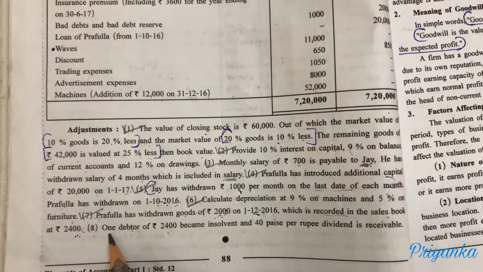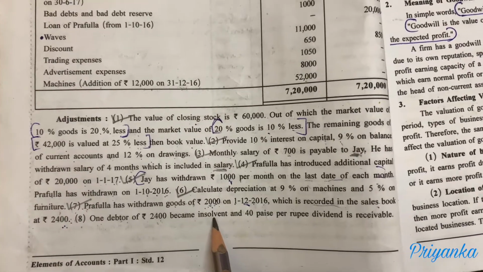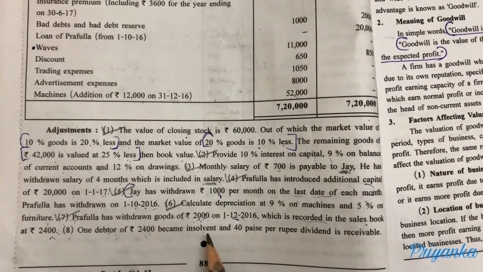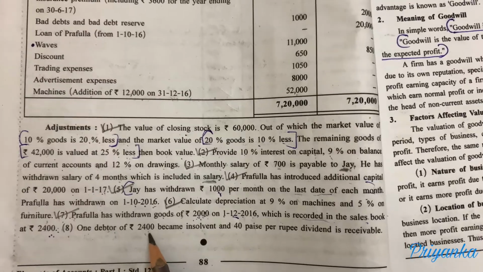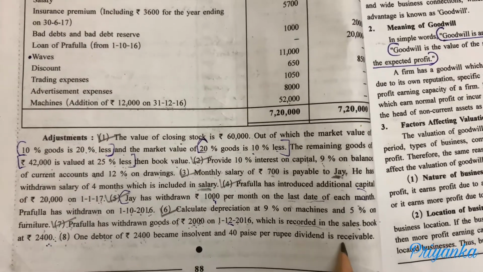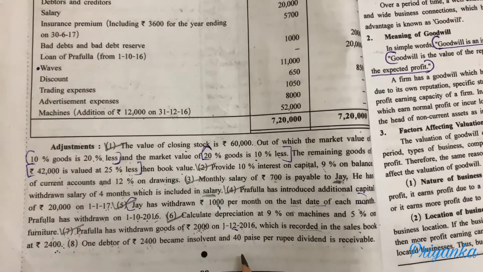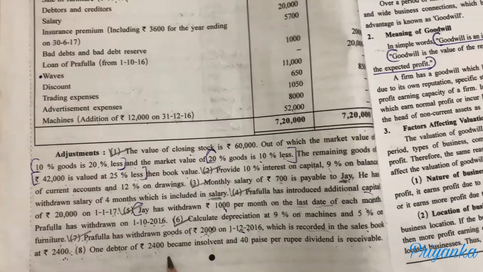Last adjustment, one debtor of rupees 2,400 become insolvent, means a customer is now not in the position to pay 2,400, and the 40 paisa per rupees dividend is receivable. So 40 paisa is receivable, but the 60 paisa is become the bad debt.